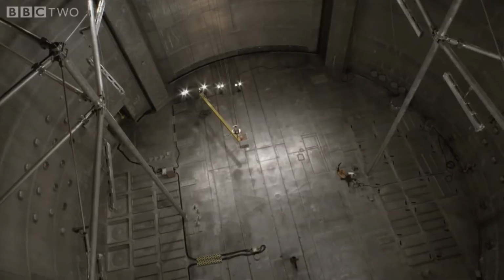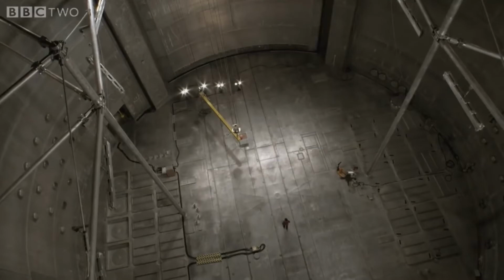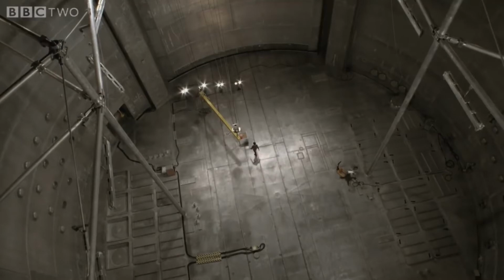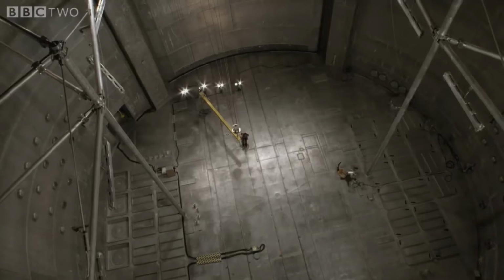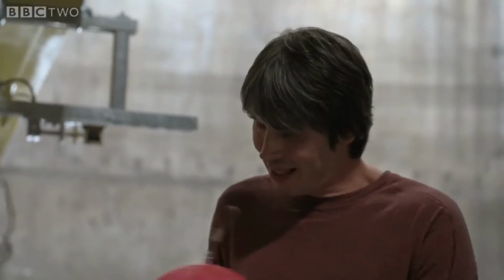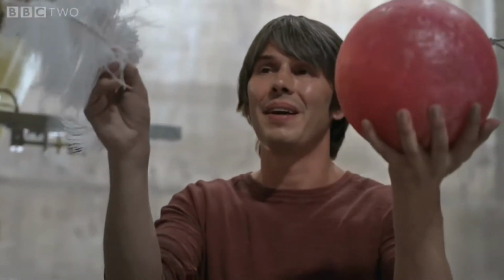Isaac Newton would say that the ball and the feather fall because there's a force pulling them down, gravity. But Einstein imagined the scene very differently. The happiest thought of his life was this. The reason the bowling ball and the feather fall together is because they're not falling.